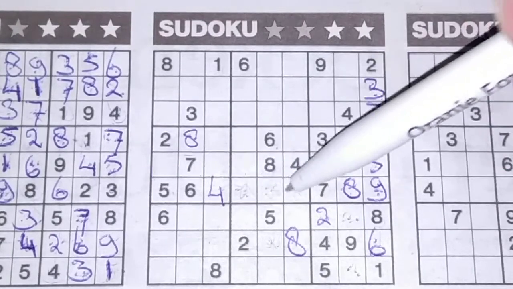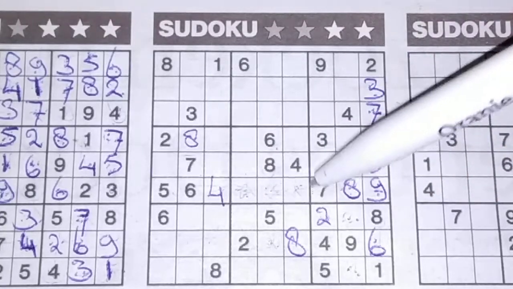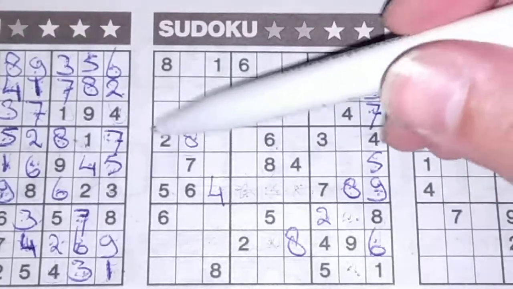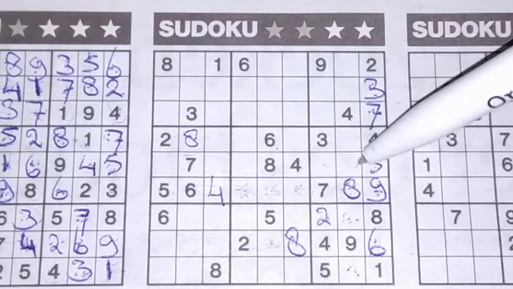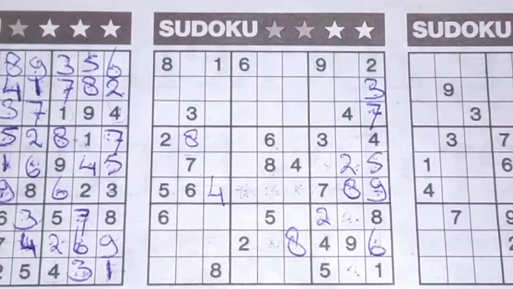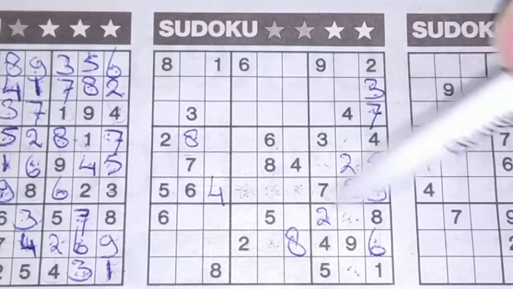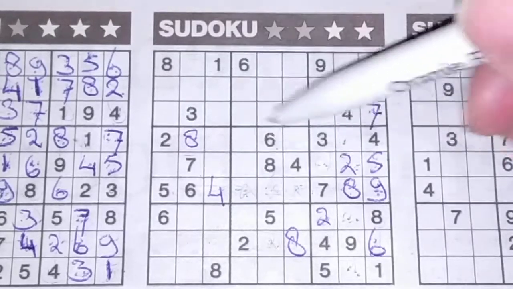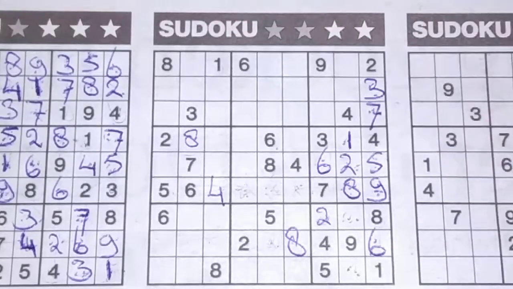The 2, yes, that means in this row we have a 2 here. In that row we have a 2 over there, so in the middle row, the only 2 places for the 2 should be here or there, but I see here a 2, no 2 there, 2 should be here. Now, we have 2 numbers left in this big square, the 1 and the 6. We have a 6 here, no 6 there, 6 should be here, and the 1 goes there.